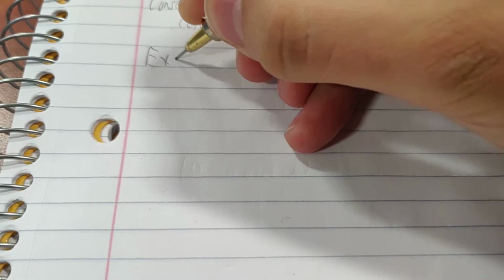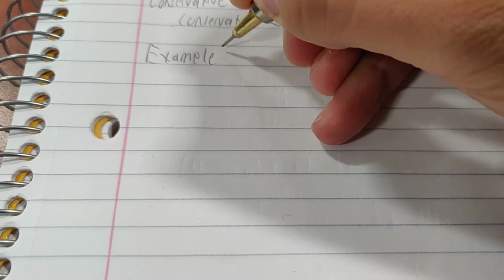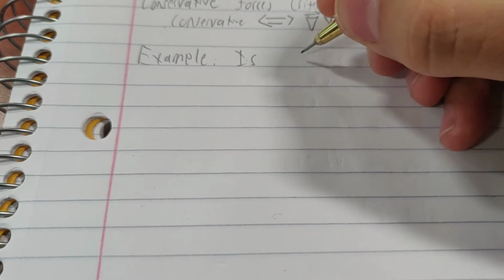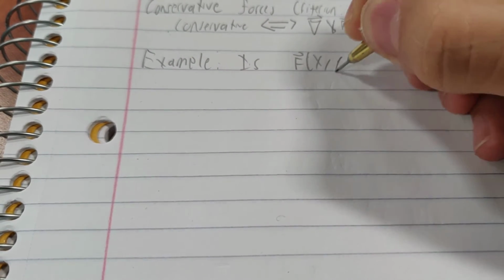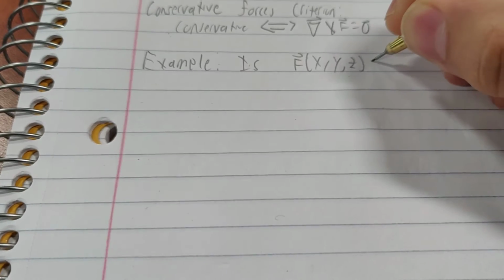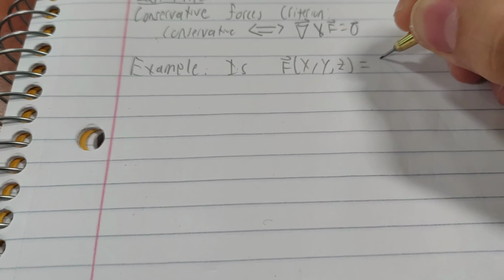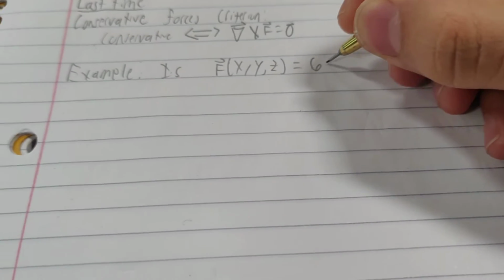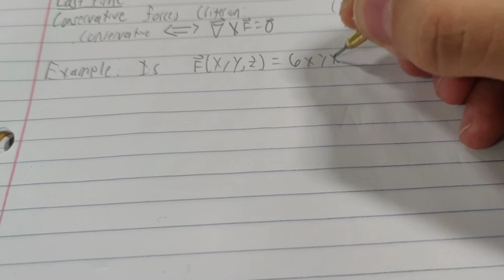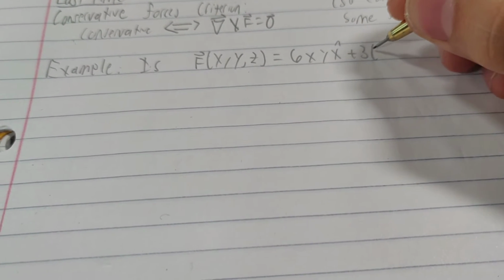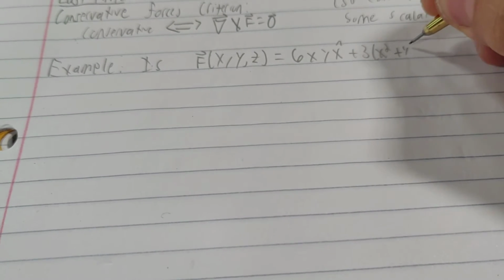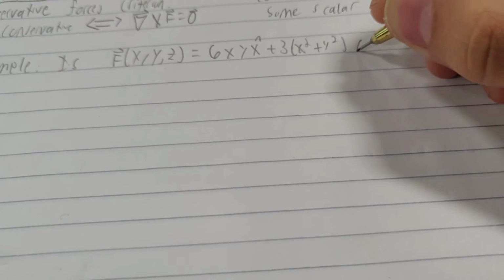For you to consider. The question that I have for you is, I'm going to give you a force, a two-dimensional force here that only has an x and a y component. And the question is, is it conservative?